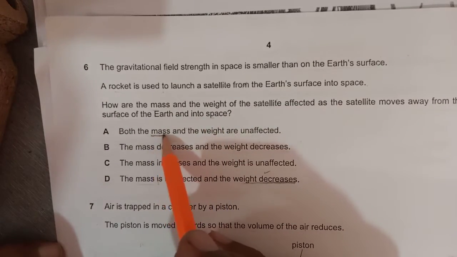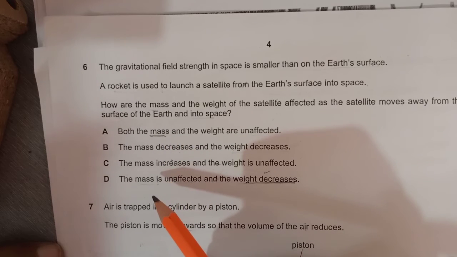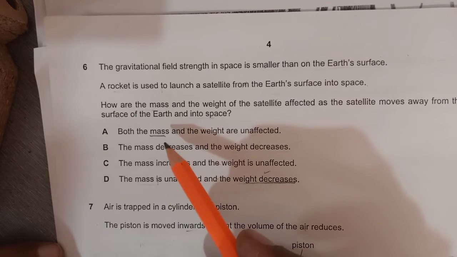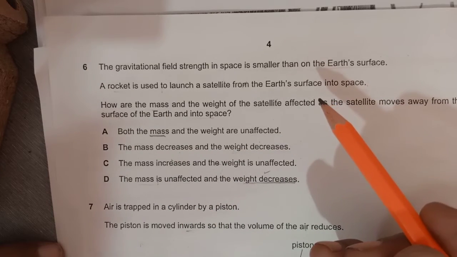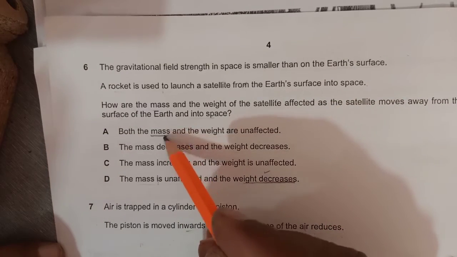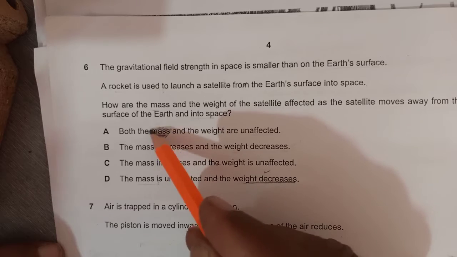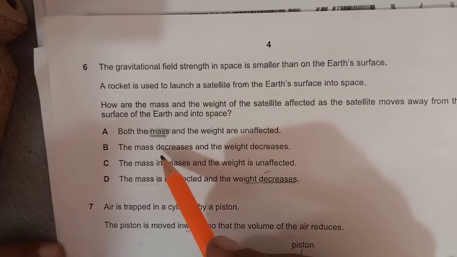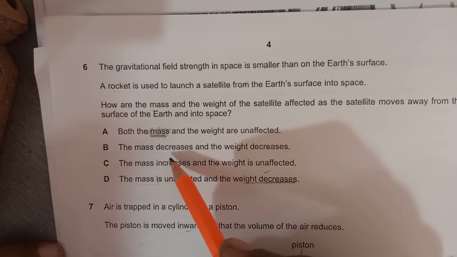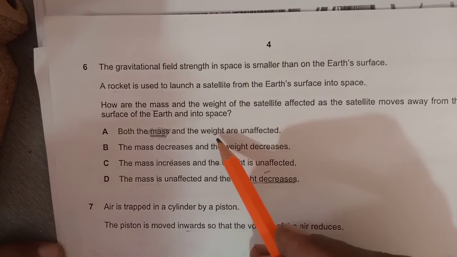Mass is defined as the amount of matter an object contains. So when an object moves from one place to another, or to a different planet, its mass remains constant. Mass is unaffected, it does not increase or decrease. But weight is the pull of gravity.